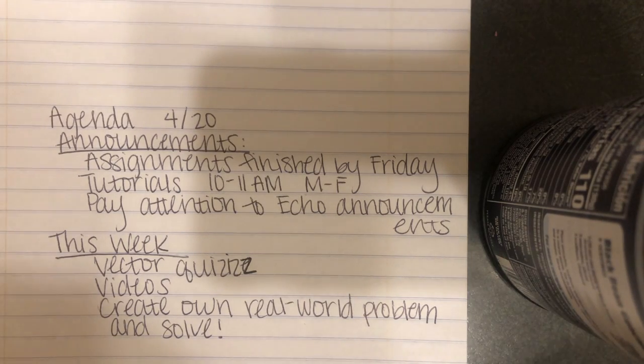Hey everyone, so this is the agenda for the week of 4/20. Similar announcements to last week. Assignments should be finished by Friday. Tutorials are going to be 10 to 11 a.m. Monday through Friday through the Zoom link in the announcements. And I need you guys to pay attention to those announcements just in case there are any changes.